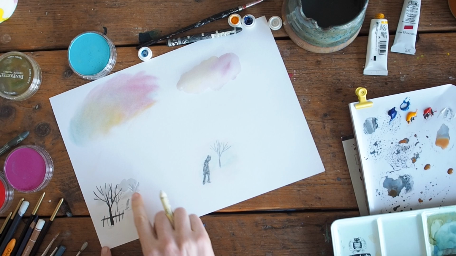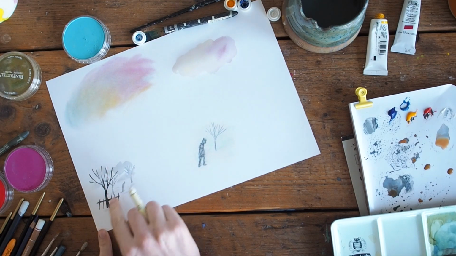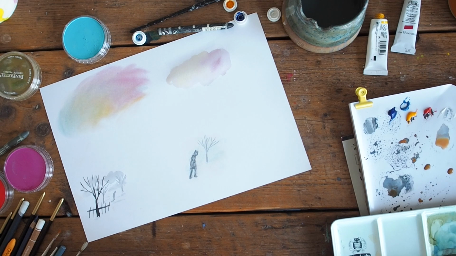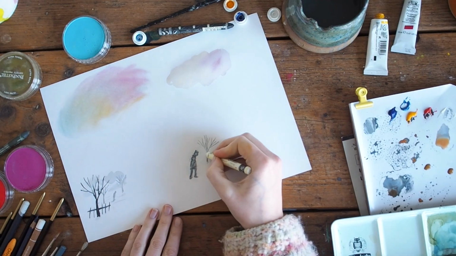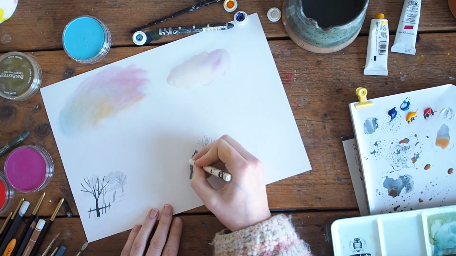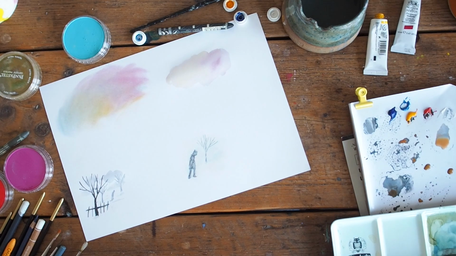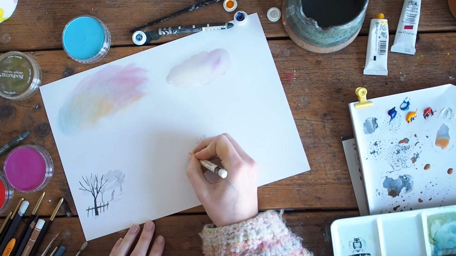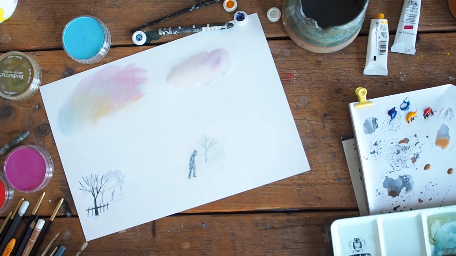I think this has worked better using the different tones of watercolour. Has worked a bit better. I'm not sure it's quite done what I wanted, but I don't know. It kind of works. I think it would be a case of playing around with that as an effect to get it looking the way I want it to.